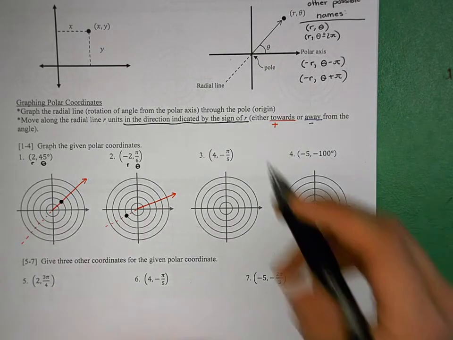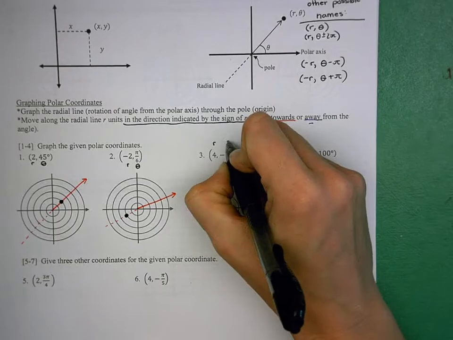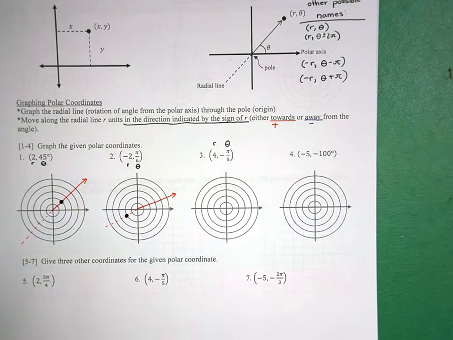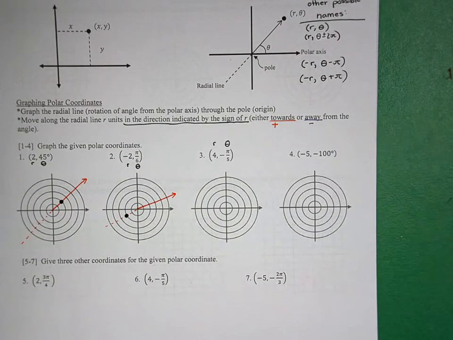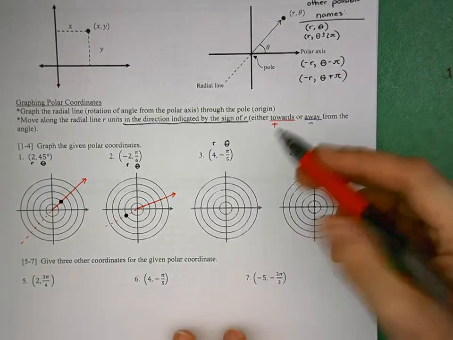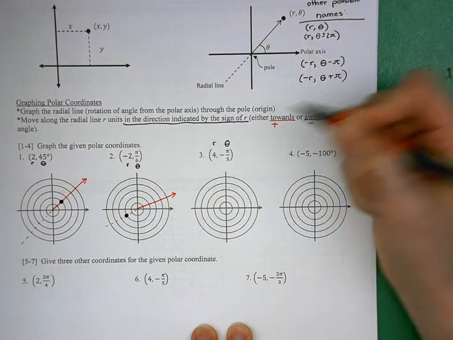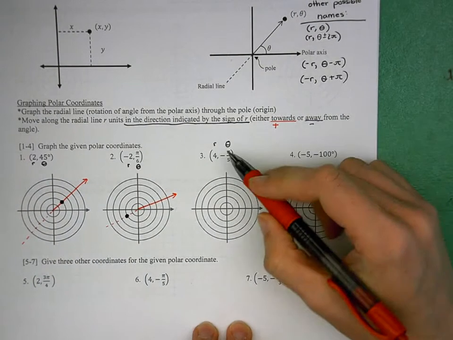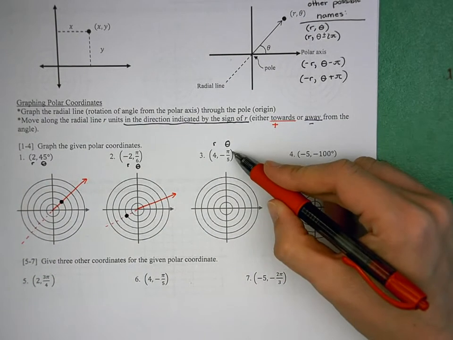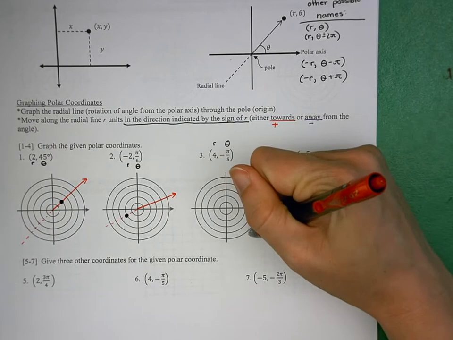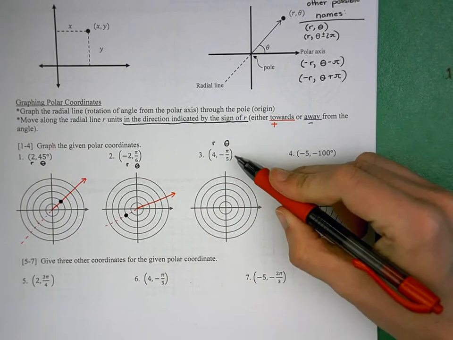Okay, we have our r, theta. So first up, radial line. Where is negative pi over 5? Well, that would be in my 4th quadrant. And I don't actually know exactly what pi over 5 is, but I know what pi over 4 is. That's around the 45 degree angle, so halfway would be pi over 4. I know where pi over 6 is.